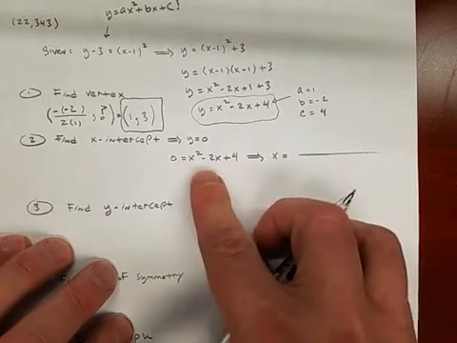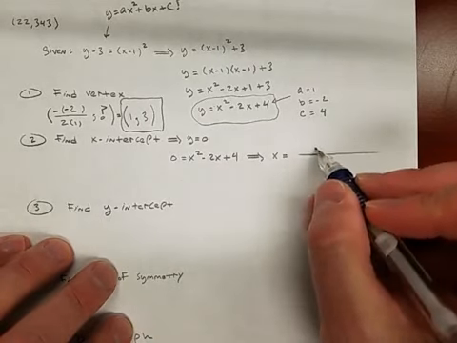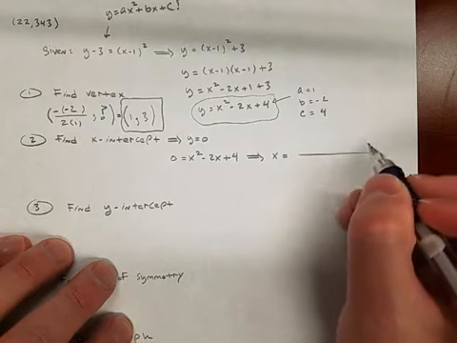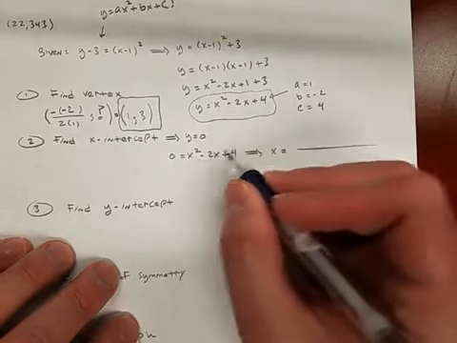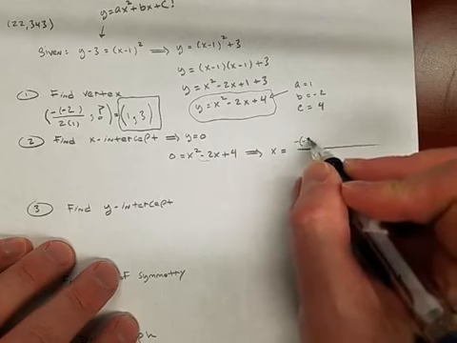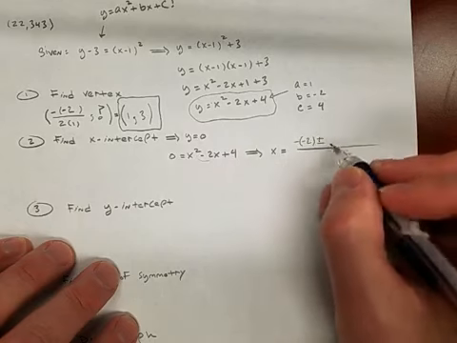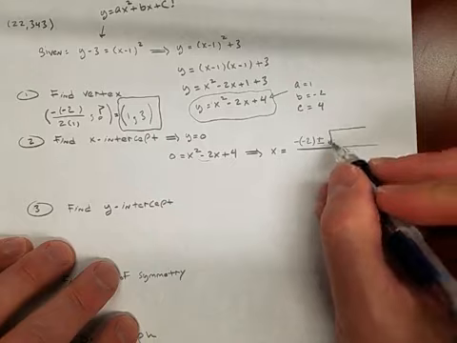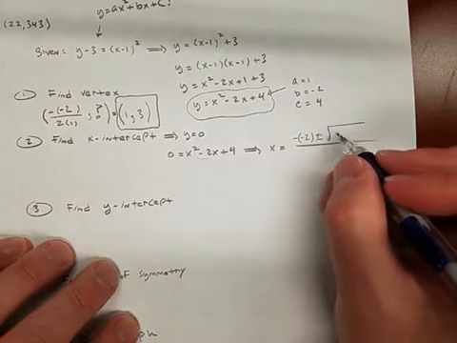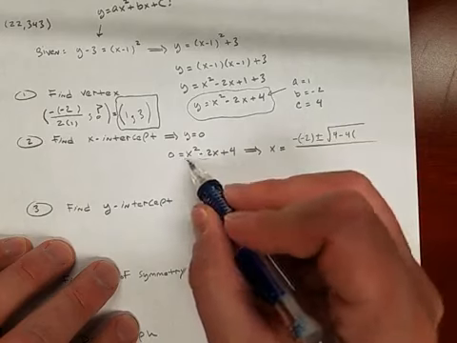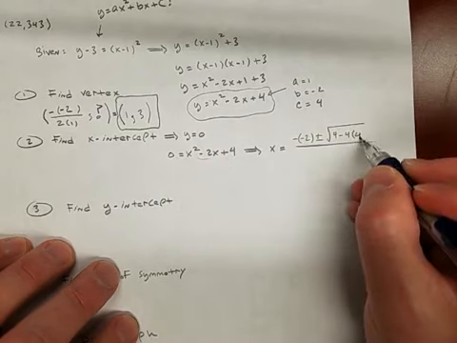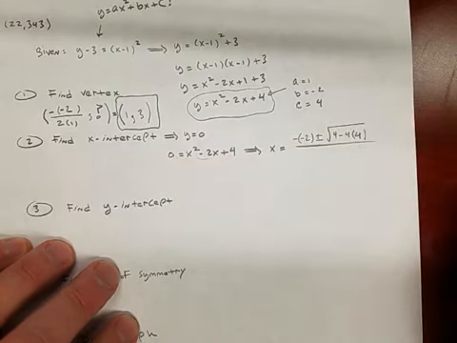So how does that work? What's the formula? Negative b plus or minus root b squared minus 4ac over all that. Okay, so I take the opposite of -2 plus or minus -2 squared. Well, that's going to be 4 minus 4 times 1 times 4.